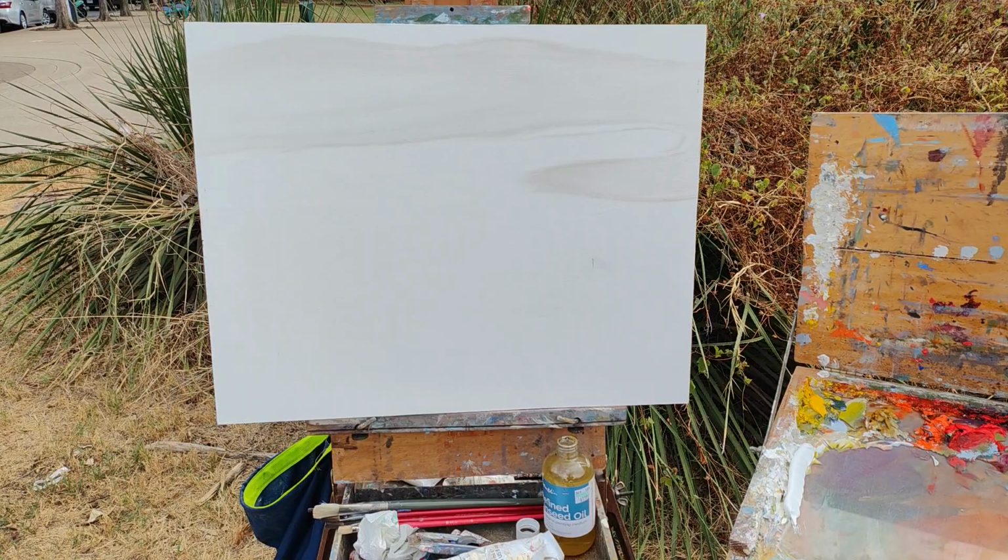Some scratches in here. This really needs to go darker down in here, doesn't it? Yeah. See if we can put some people.